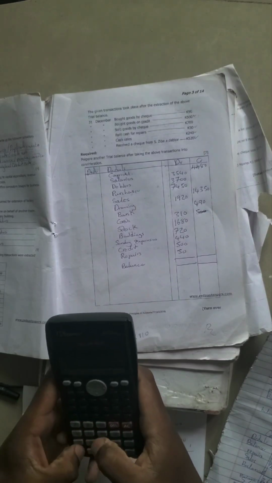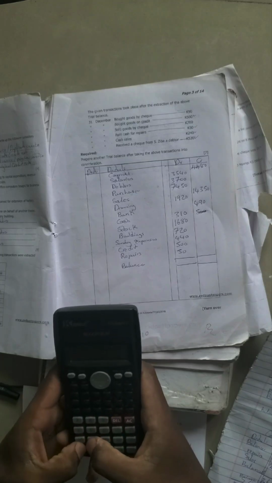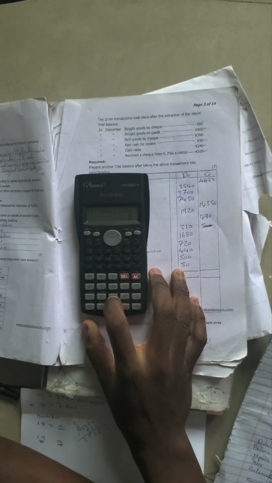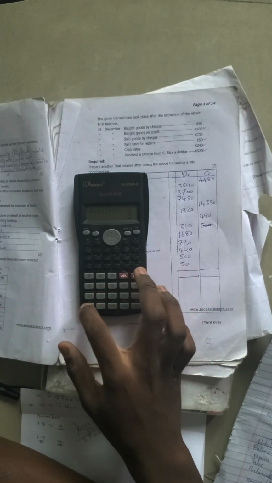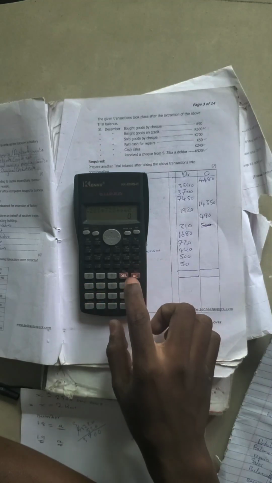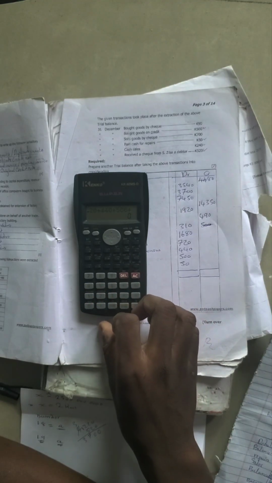Then we head on to question 2. For that, this is question 2. Yeah, so now you add up both sides, the debit side and the credit side. So we've got 340 plus 7,450 plus 1,920 plus 310 plus 1,680 plus 720 plus 440 plus 50.